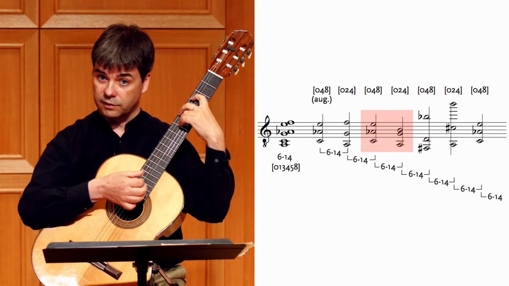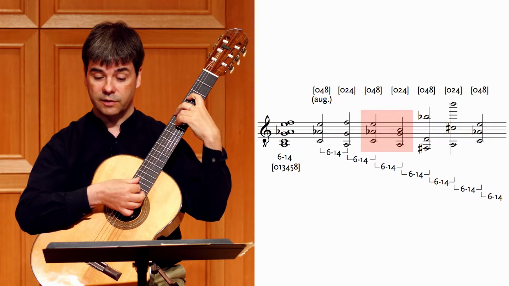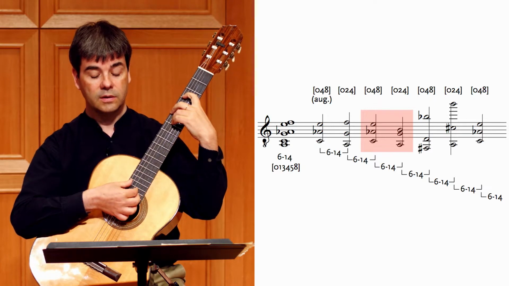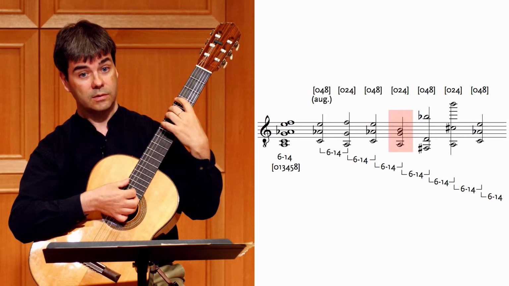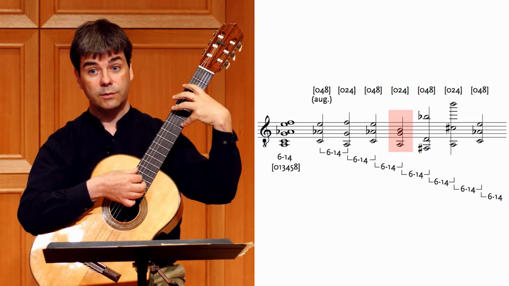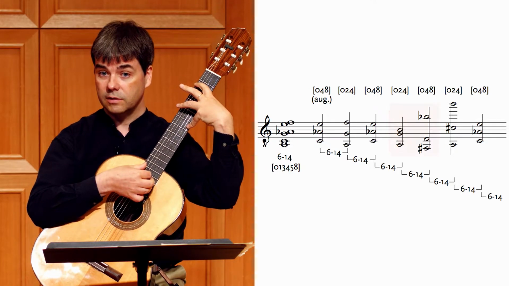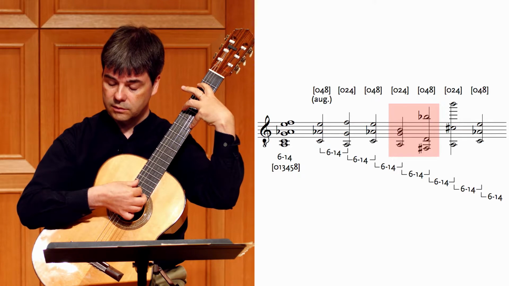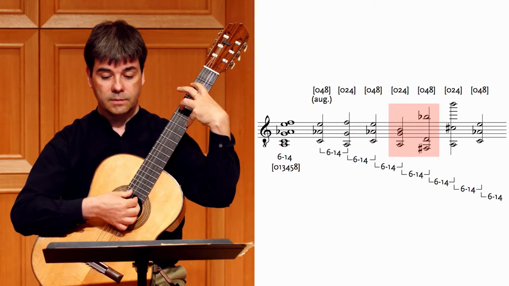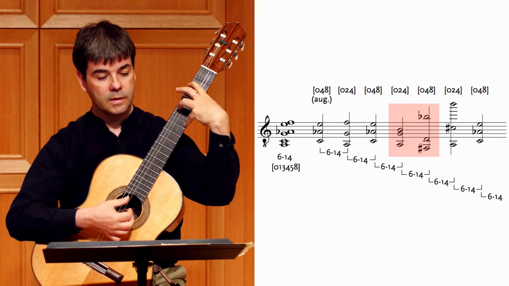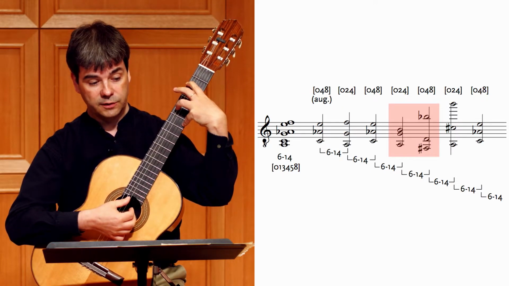The result, of course, is that we still have a version of 614. And now I'll isolate my 024 and add a different augmented triad. This, again, must be a 614.